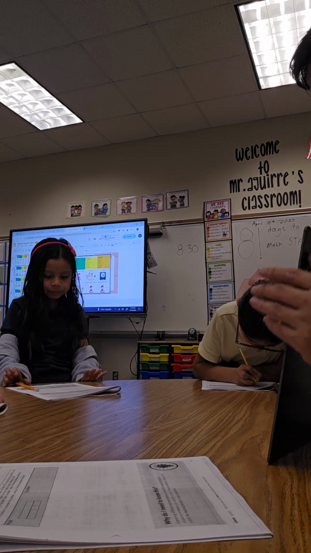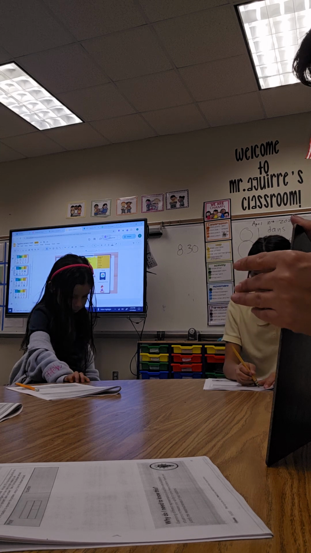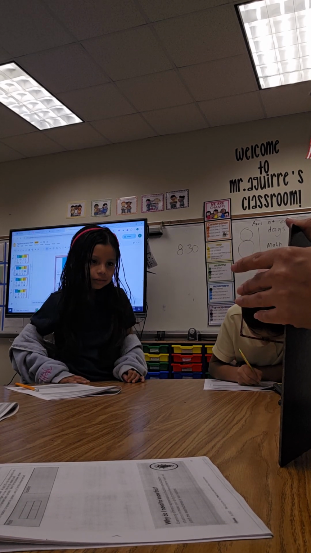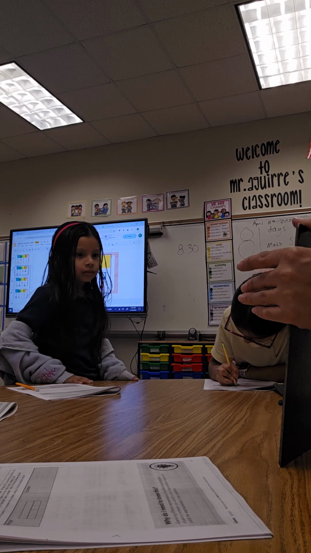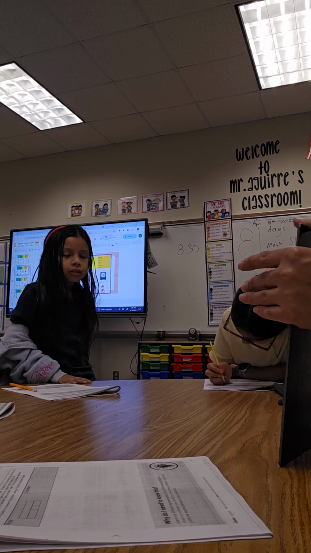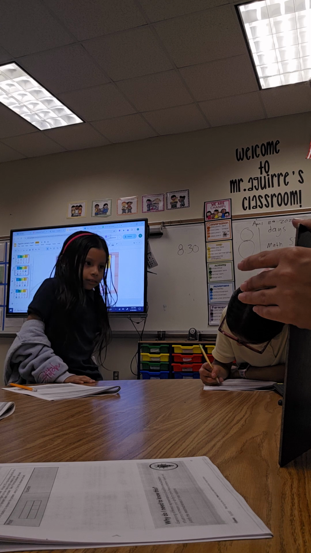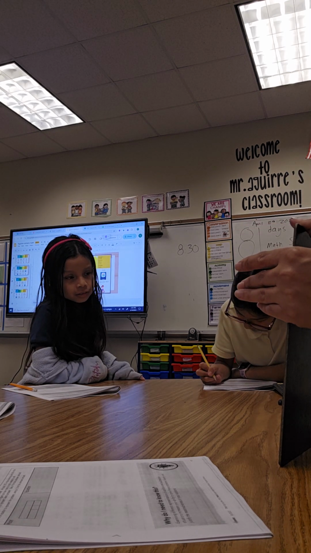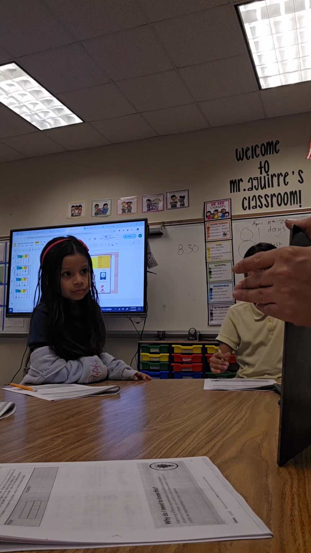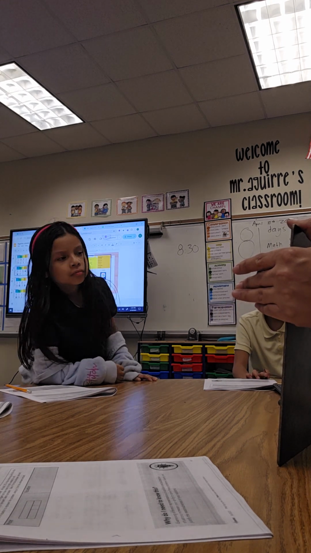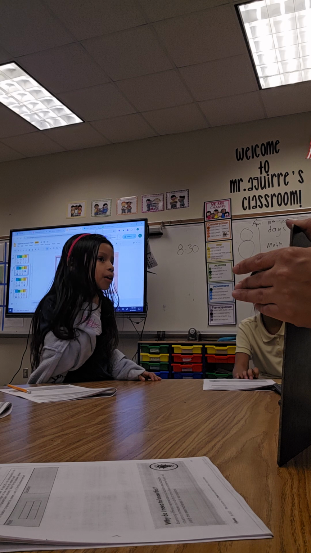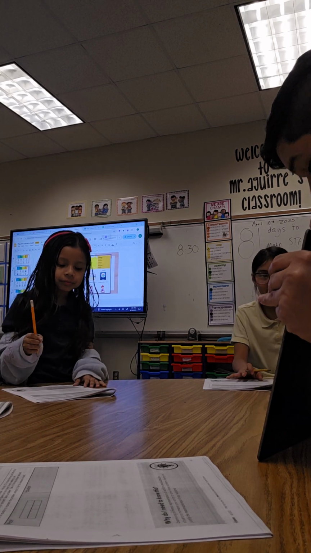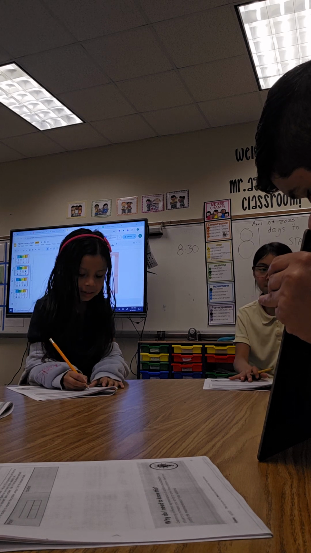Now it says he sold 175. He sold them. Does that mean that he still has them or not? No, right? They were sold, so they left. He doesn't have them anymore. Do we need to subtract that from the total amount, or add that to the total amount? We need to subtract because we don't have them anymore. So it's 175.